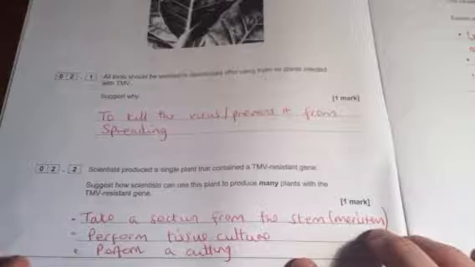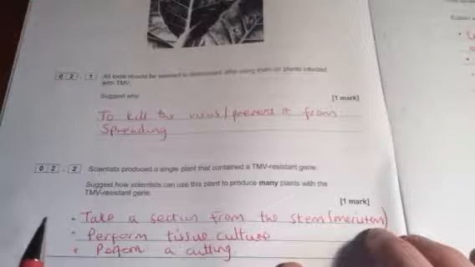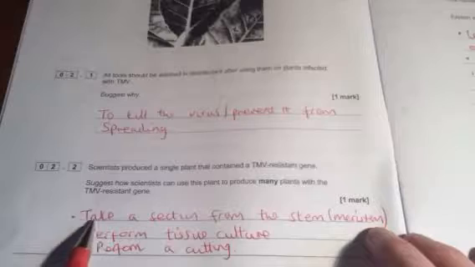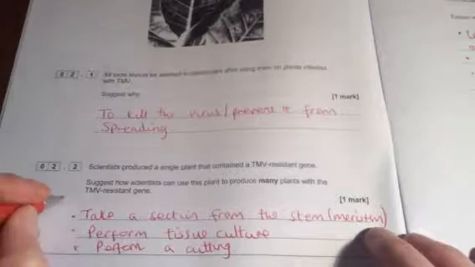2.2. Scientists produced a single plant that contained a TMV-resistant gene. Suggest how the scientists can use this plant to produce many plants with the TMV-resistant gene. So, this is basically, girls, tissue culture.